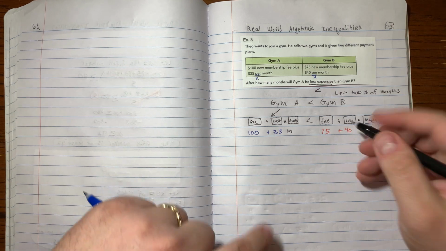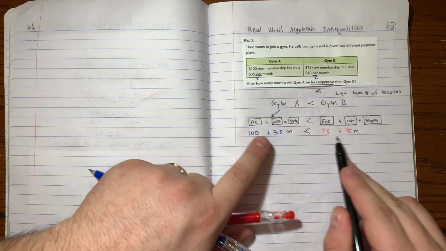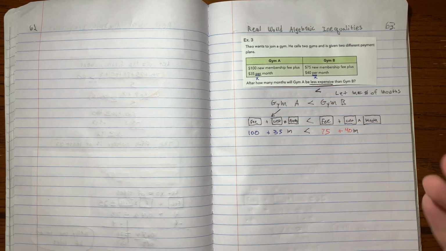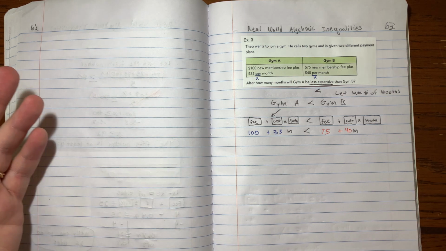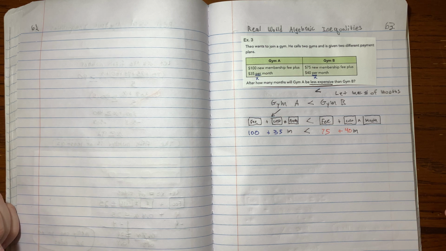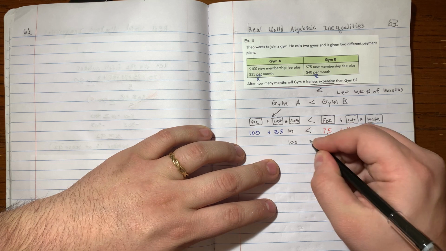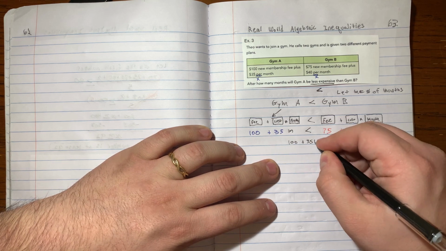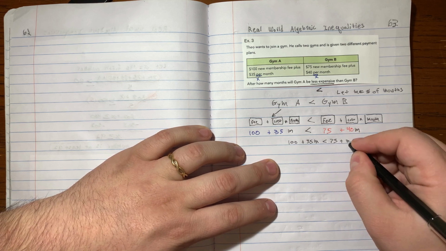So at some point, because these are different and these are different, they're going to change. One's not going to be less than the other anymore. There's either going to be a bigger difference, or there's going to be a change in differences. So let's take a look at how that works out. We've got an inequality now. We've got 100 plus 35M is less than 75 plus 40M.